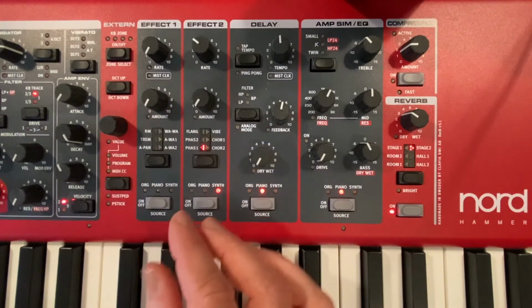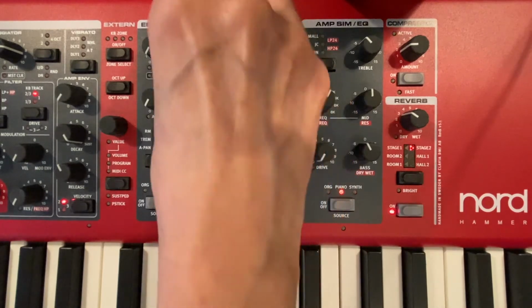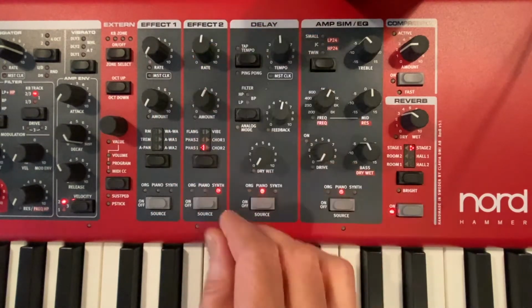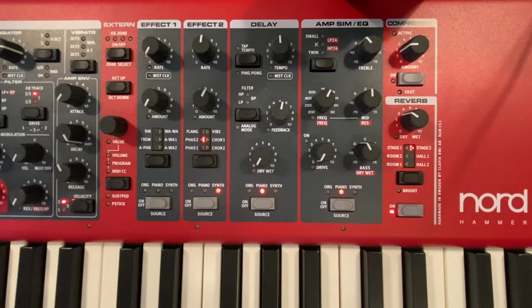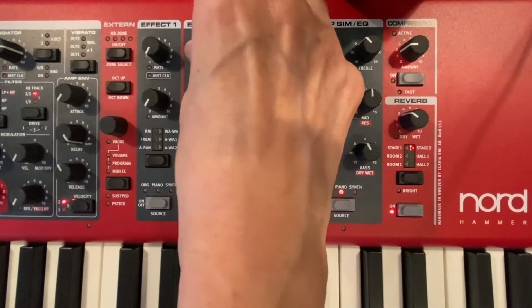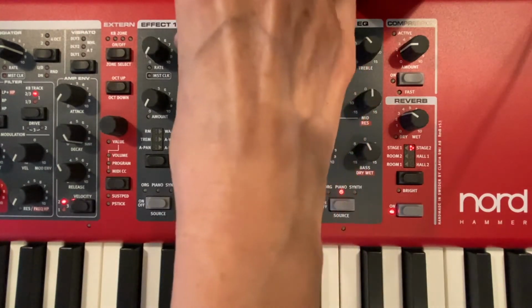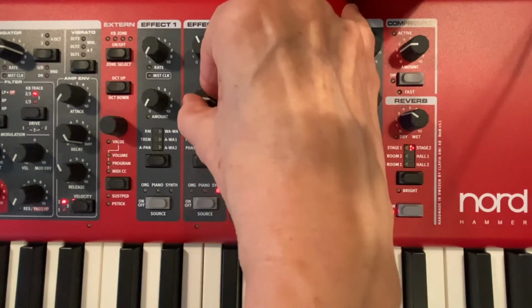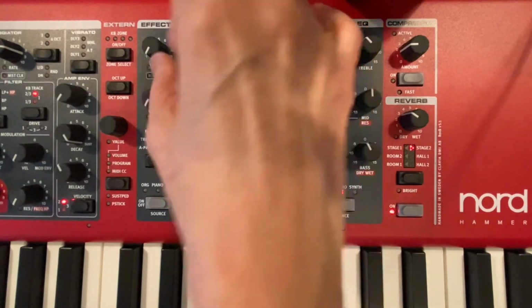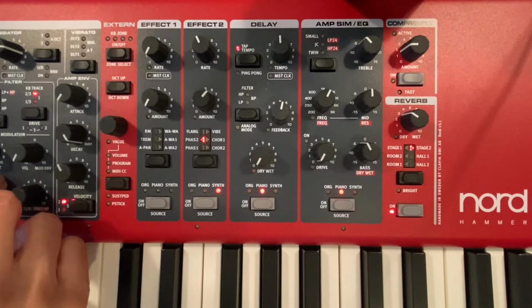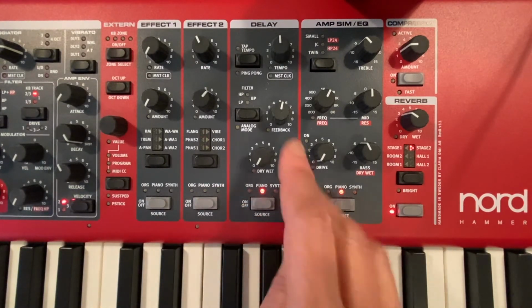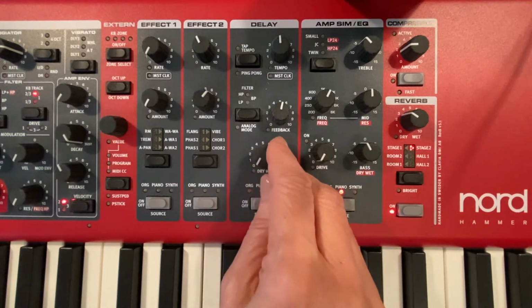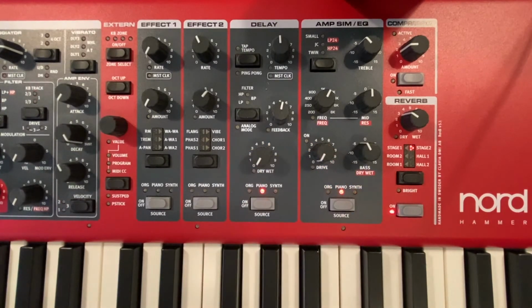I've used the phaser. Lots of fun. Turn the filter up. You can get it really slow. Yeah, it's a cool effect. And then delay. I love delay on the pianos.